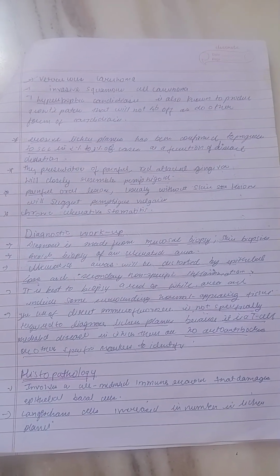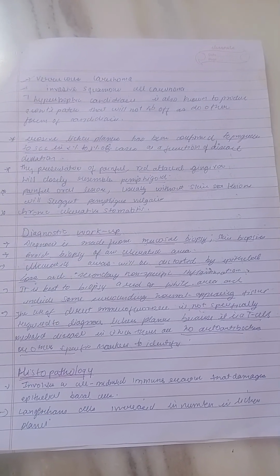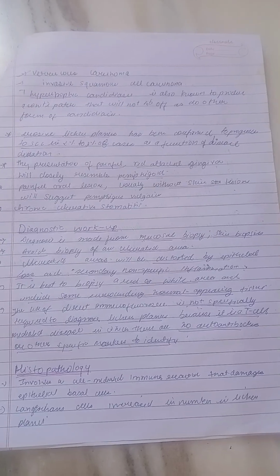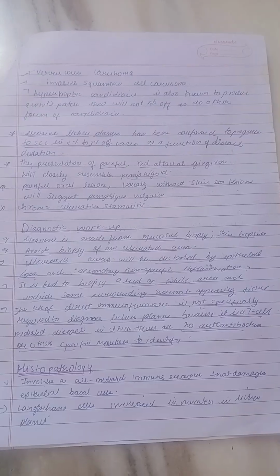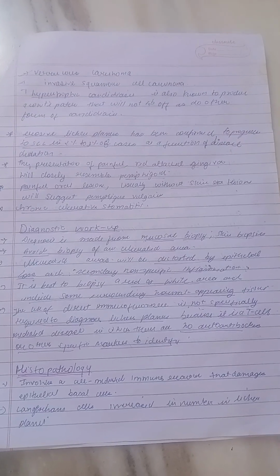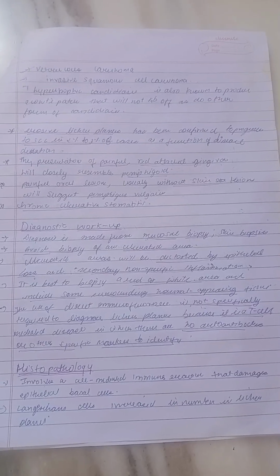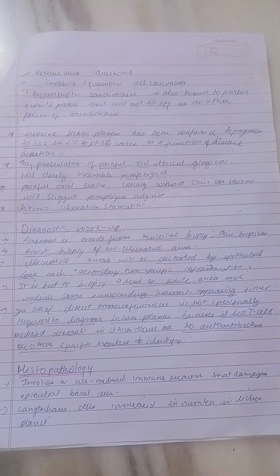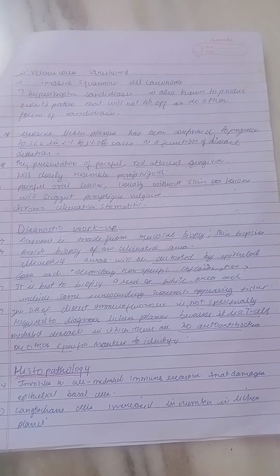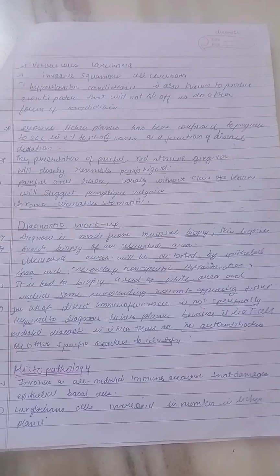Okay. The use of direct immunofluorescence is not specifically required to diagnose lichen planus because it is a T-cell mediated disease in which there are no autoantibodies or other specific marker to identify. तो इसमें डायरेक्ट इम्यूनोफ्लोरेसेंस का कोई रोल नहीं होता है बिकॉज इट इज़ नॉट बी सेल, इट इज़ टी सेल मेडिएटेड डिजीज़ और इसमें ऑटो एंटीबॉडीज़ नहीं बनती.